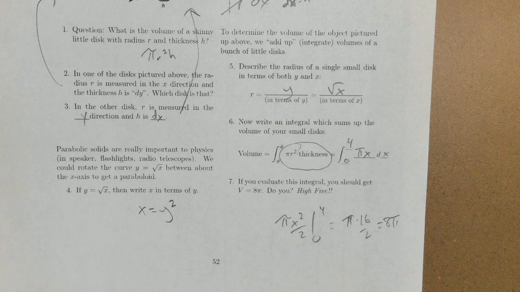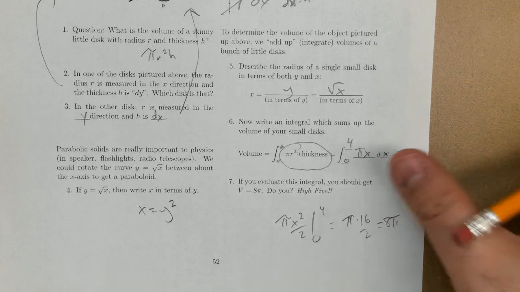So let's keep going with this idea. We're going to spin a couple of different ways now.